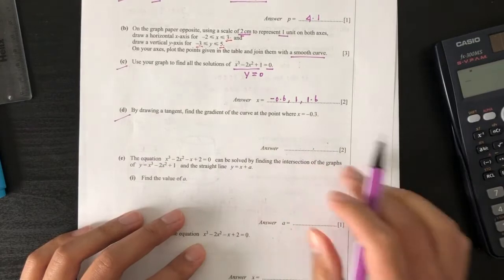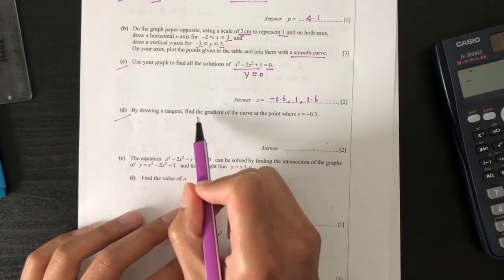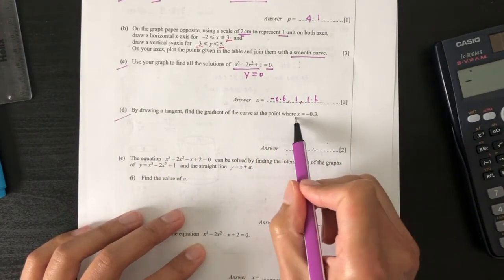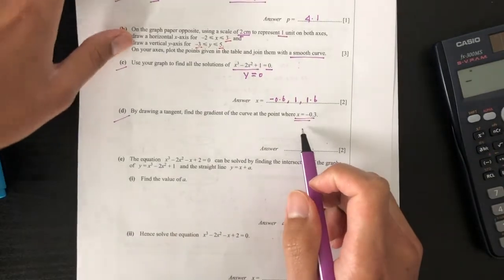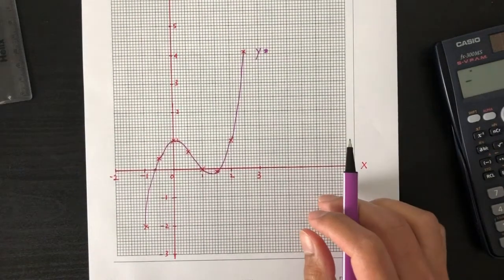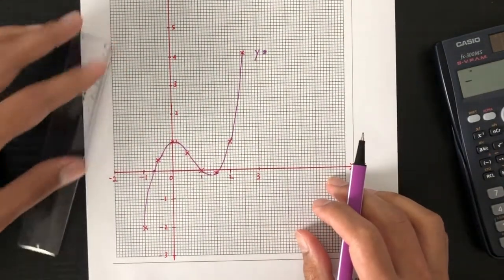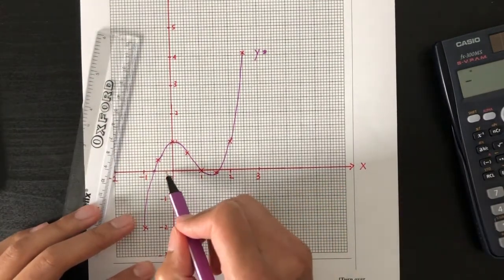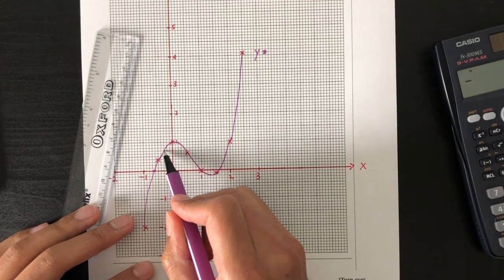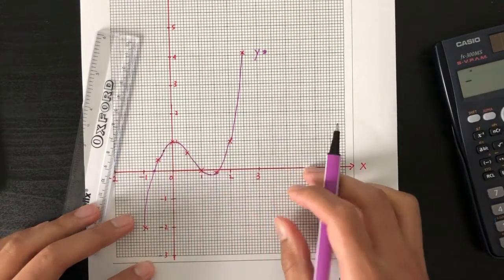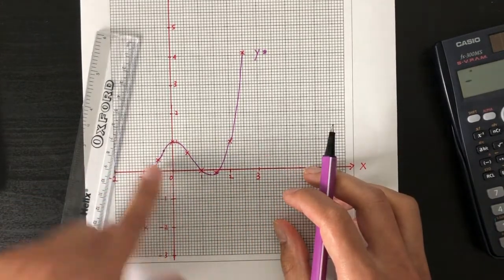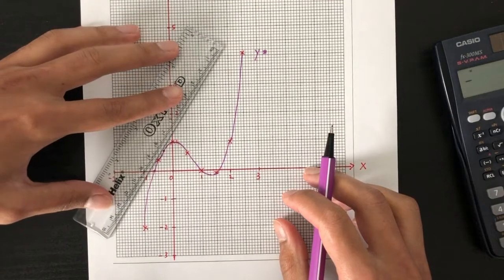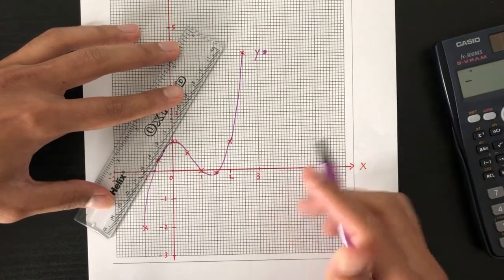Now part D, by drawing a tangent, find the gradient of the curve at this point, x equal to minus 0.3. So let's do that. Go to minus 0.3. It will be right here at this point. And we have to draw a tangent to the curve at this point. Let's see, how does a tangent look like? It will look like this.